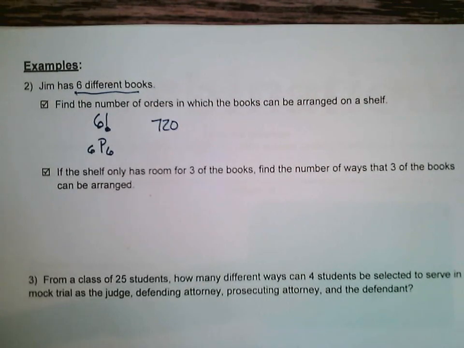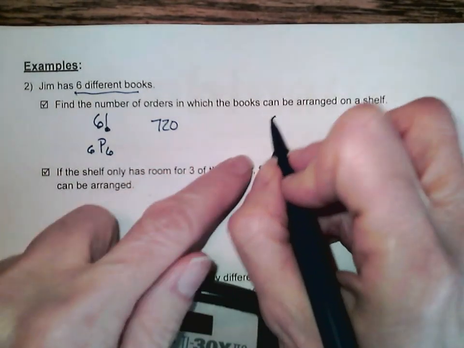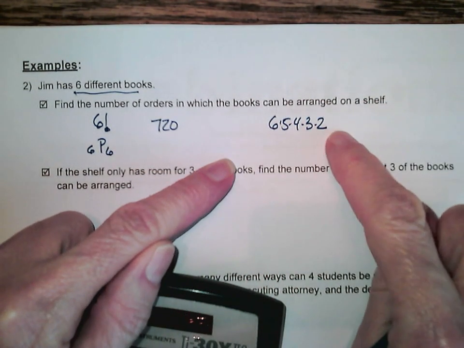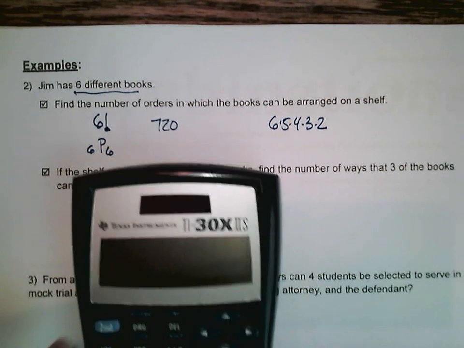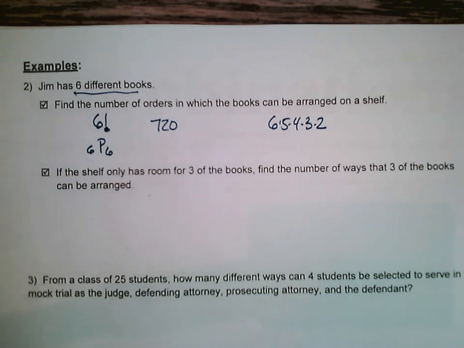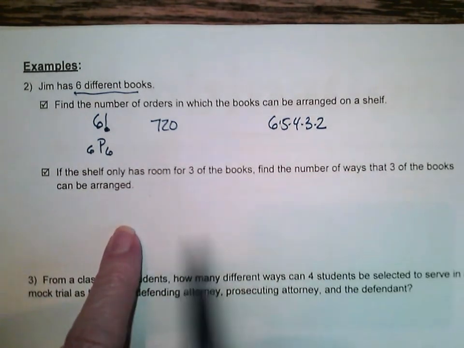You can multiply it out longhand, if that makes you more comfortable until you get comfortable with permutations. It's basically the same problem we just already did with the lady putting 6 people at a table, so I'm not going to spend a lot of time on it. Now, here's where it gets a little bit tricky.